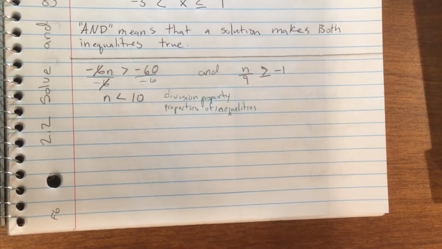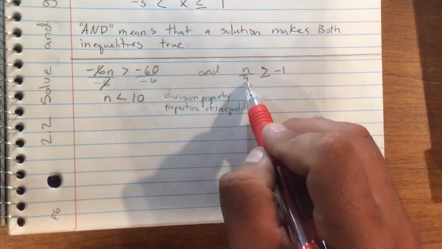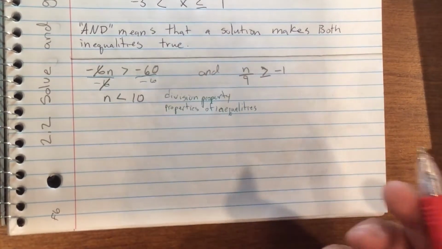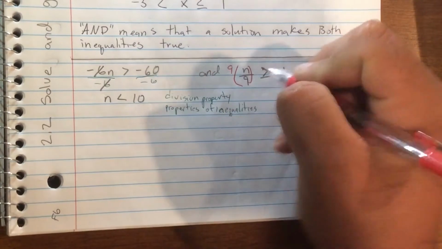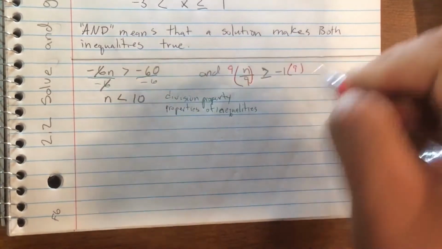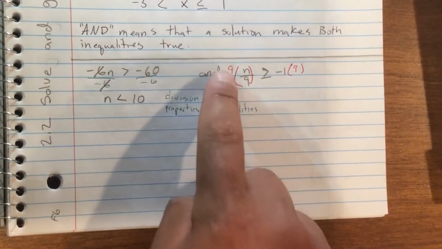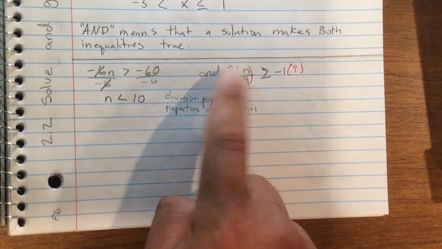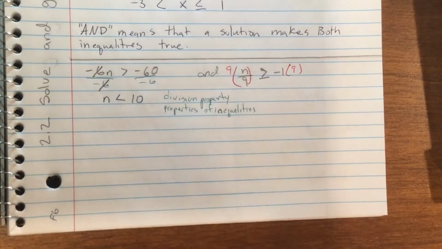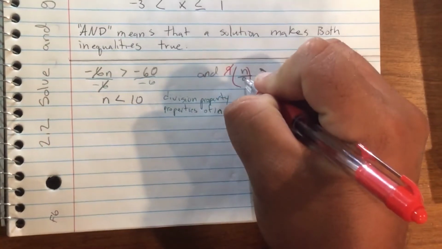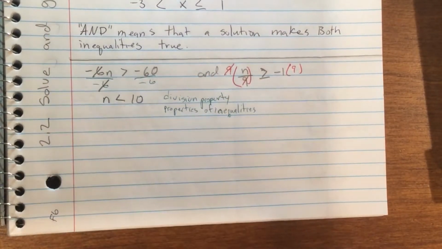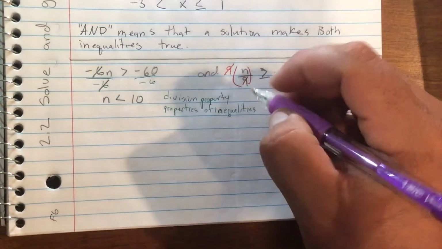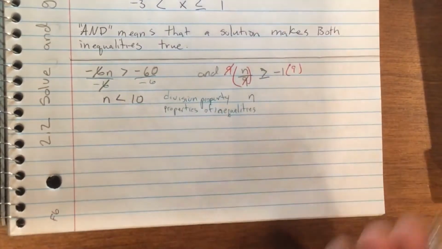For this one, we're going to multiply both sides by 9, or 9 over 1, in order to get rid of the fraction. So we have 9 times n over 9, which means we can divide both of these out. 9 divided by 9 is 1, which leaves us with n, because 1 times n is n.